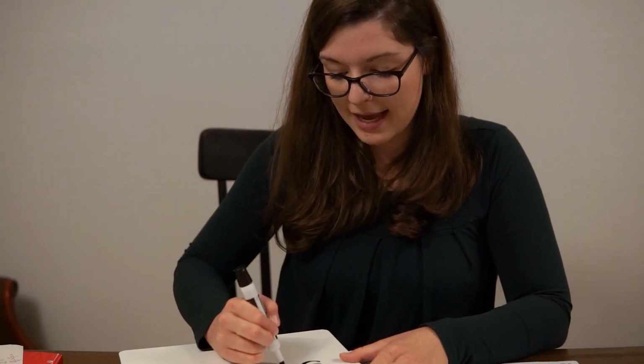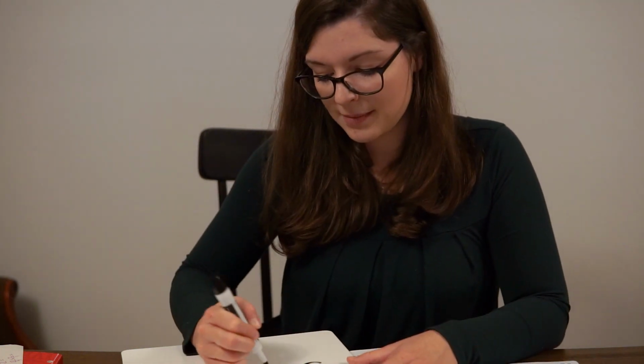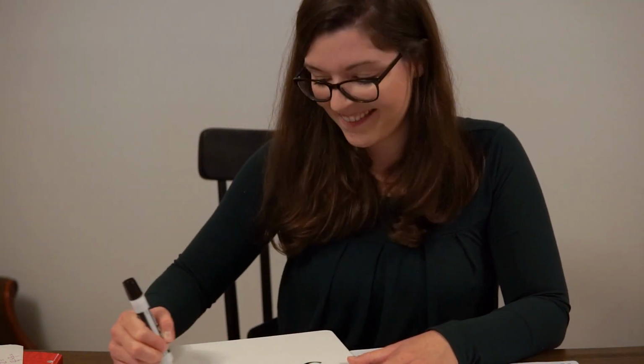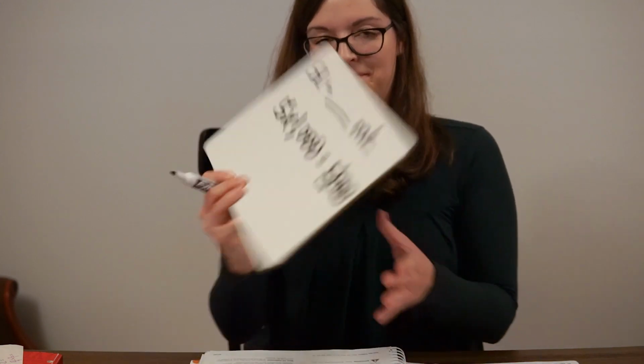Okay, let's do number 5. This one's easy too. 5 liters equals blank milliliters. Well, if we're going from larger to smaller, what are we going to do? Multiply. So 5 times how many milliliters are in a liter? 1,000. What's 5 times 1,000? 5,000 is the answer. Good.